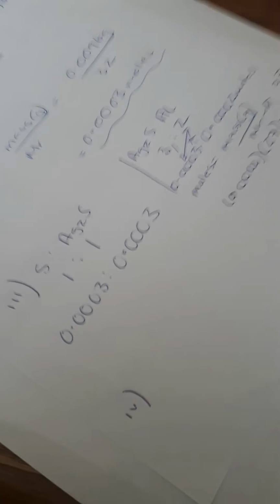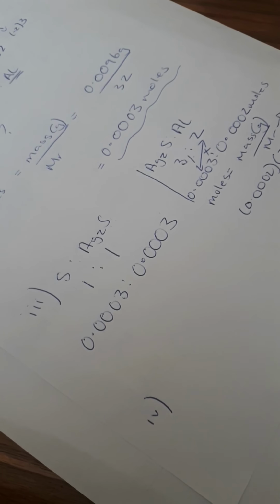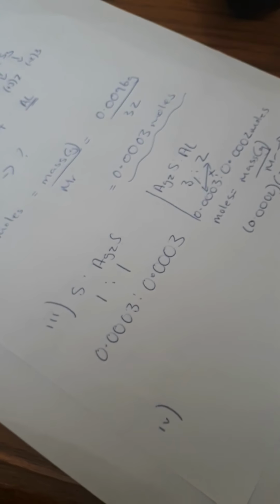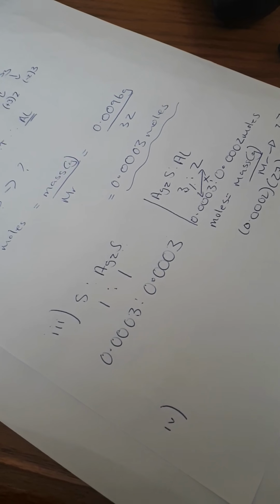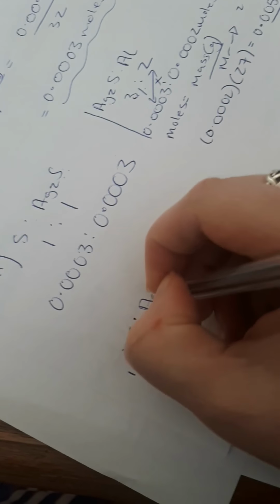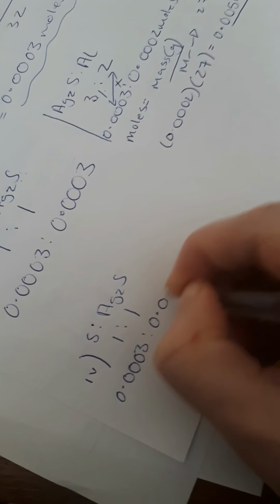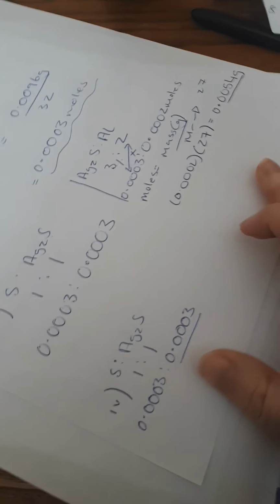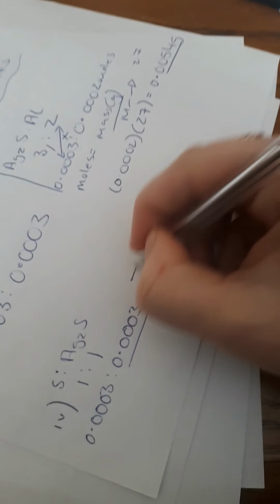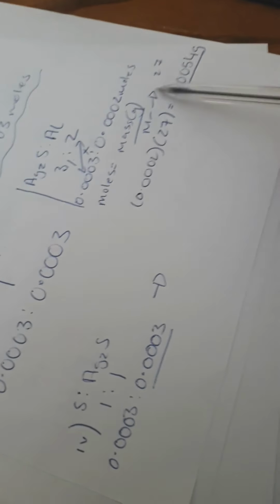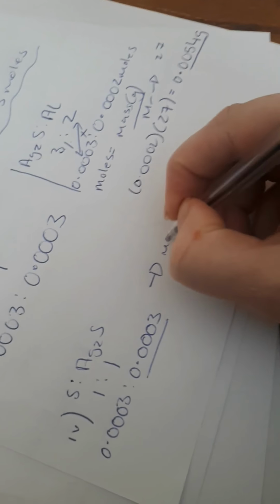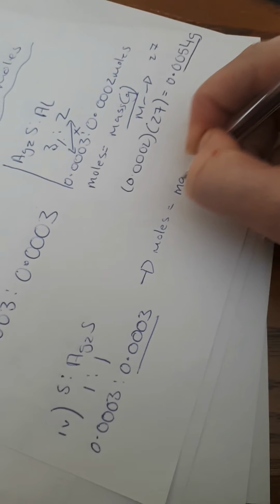And finally then, what would the loss in mass of the tarnished bracelet have been if it had been cleaned by the alternative method of removing all of the silver sulfide by polishing? Again here, I'm looking at S is to Ag2S, and again the ratio is 1:1. So 0.0003 is to 0.0003. In this question I am asked not for aluminium, I was asked for all of the silver sulfide.